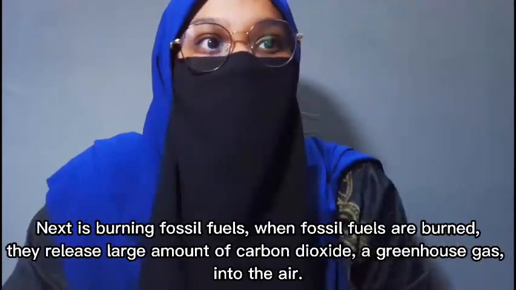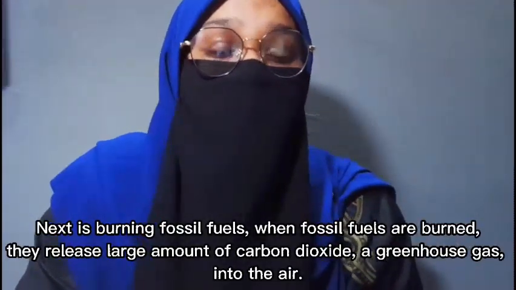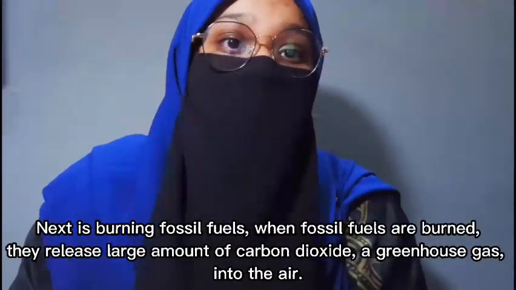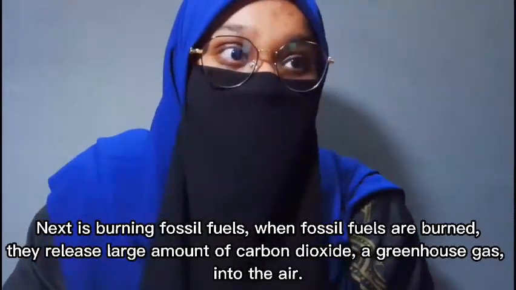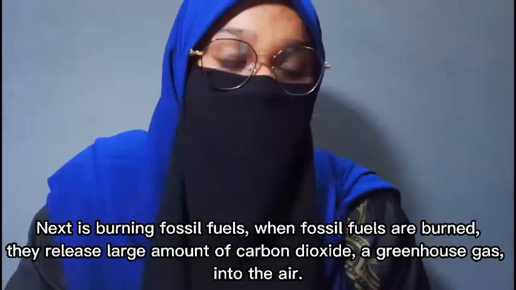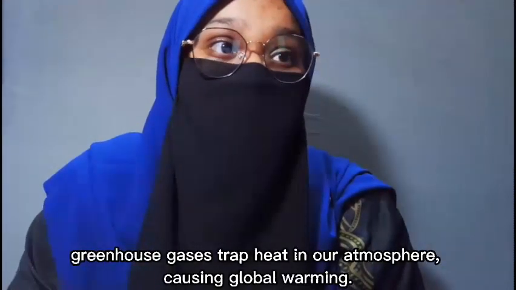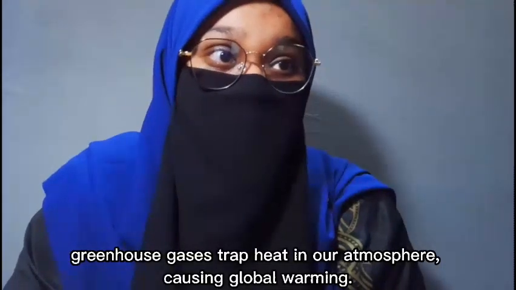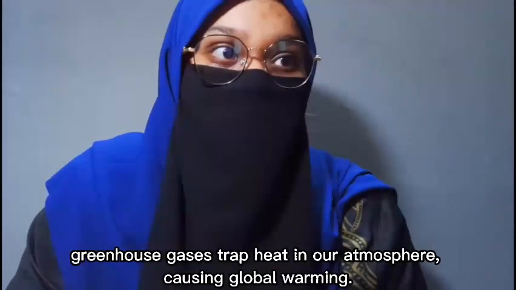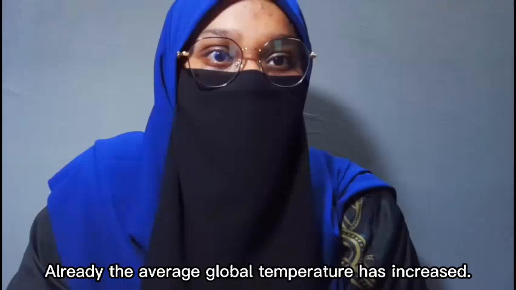Next is burning fossil fuel. When fossil fuels are burned, they release a large amount of carbon dioxide, a greenhouse gas, into the air. Greenhouse gases trap heat in our atmosphere, causing global warming. Already the average global temperature has increased.